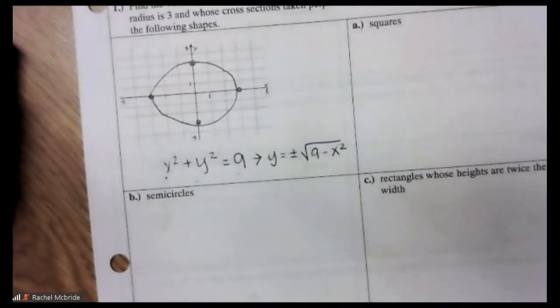Oftentimes we want our equation to be in terms of x equals or y equals, because when we are integrating, I need to be able to separate my variables. So before I even look at or think about parts A, B, and C, I'm thinking about rewriting this as a y equals.